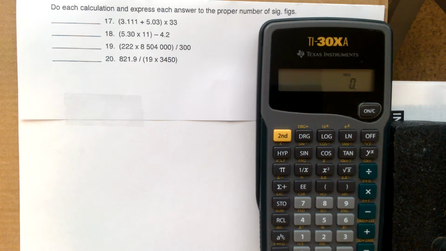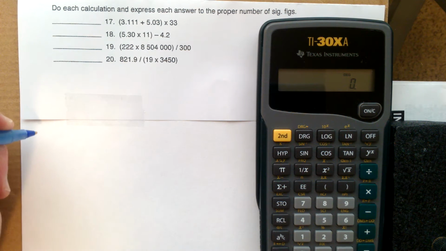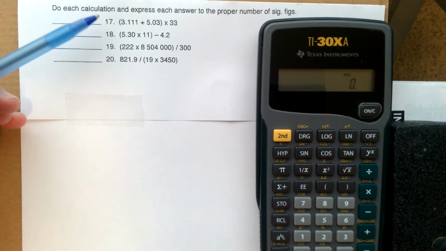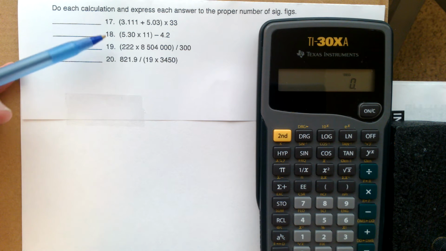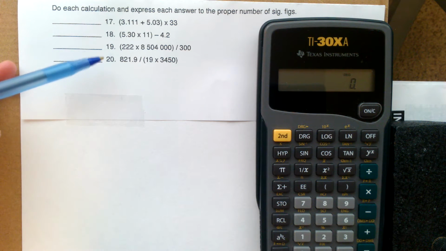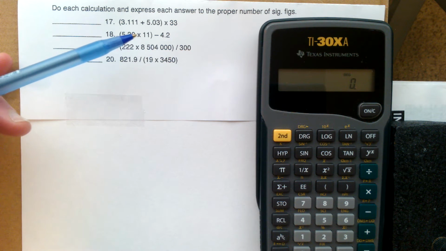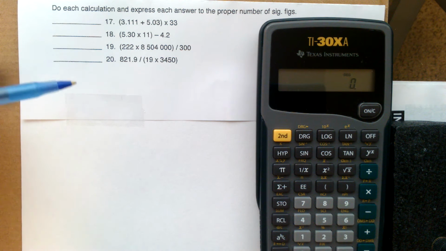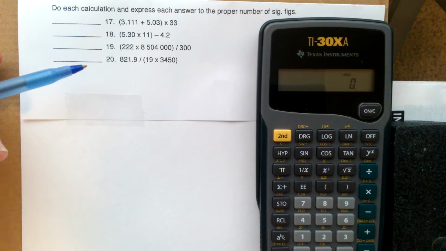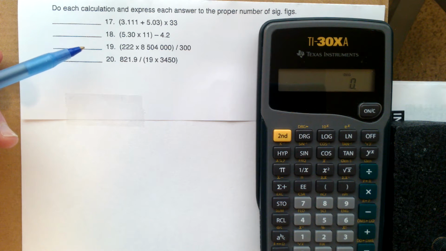Let's practice more with significant figures in mixed operations. Let's take a look at a couple of these examples here. Notice that they have mixed operations. You've got some addition with multiplication, you've got multiplication with subtraction, and so forth. And we have different rules on rounding and significant figures when we have mixed operations.